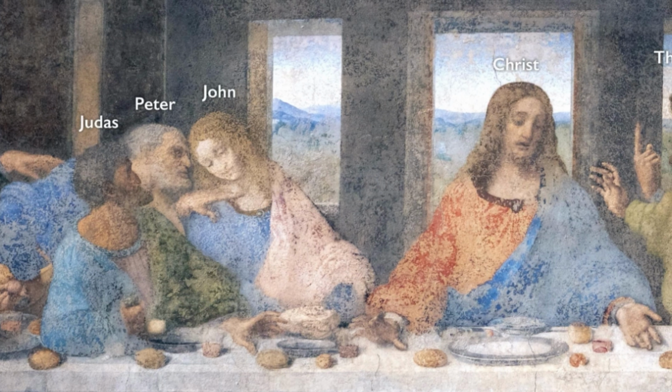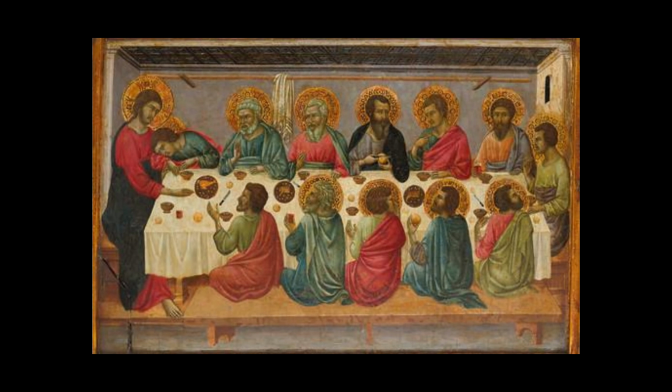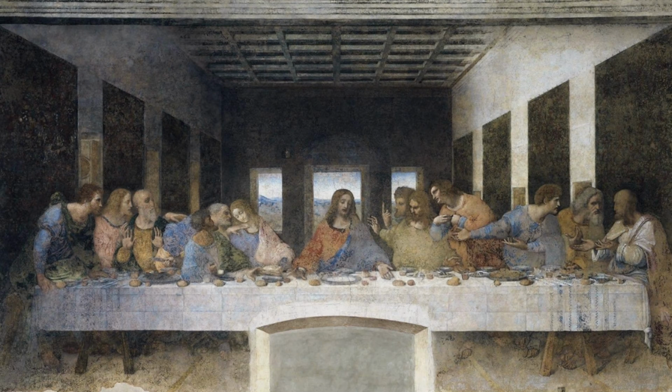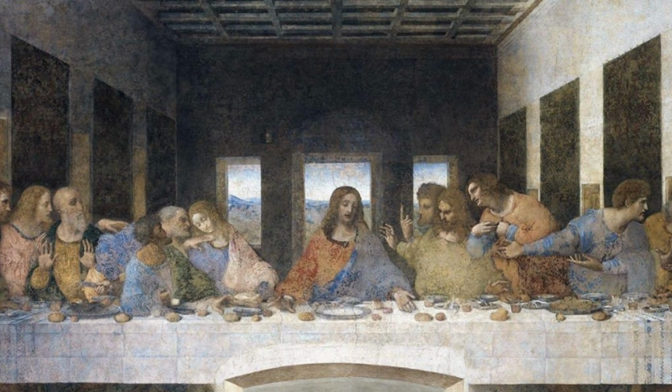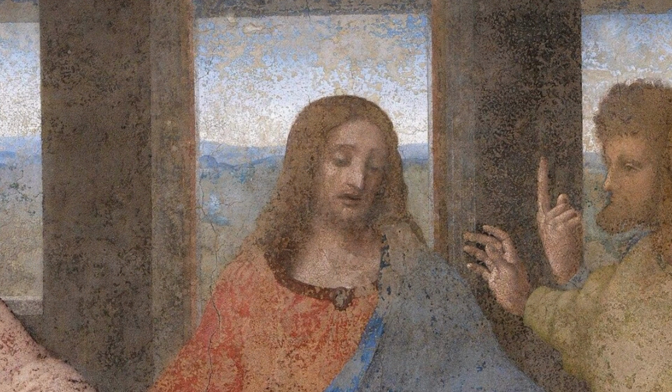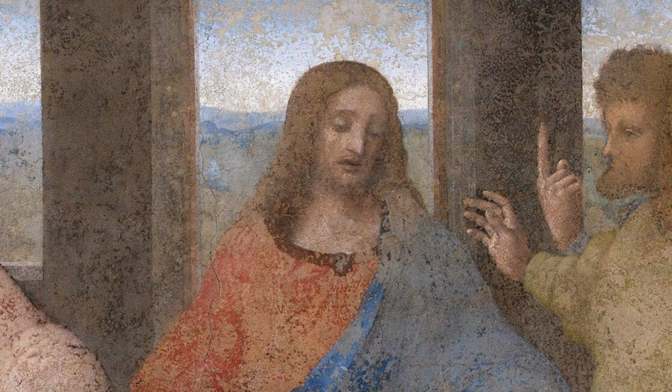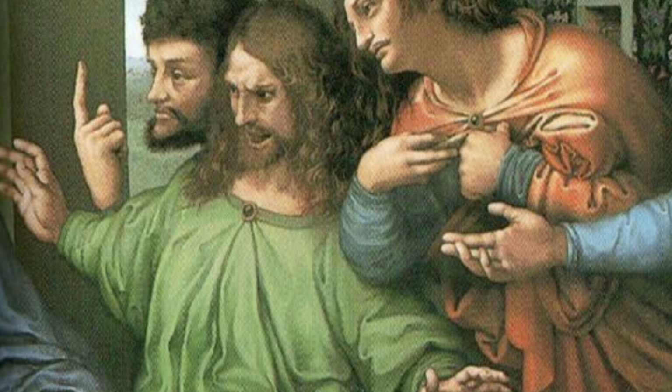Most artists before him showed the Last Supper as a peaceful religious gathering. Leonardo did something completely different. He captured the exact second after Jesus says, "One of you will betray me." That single sentence turns the entire room into chaos. Look carefully. Nobody is sitting calmly.